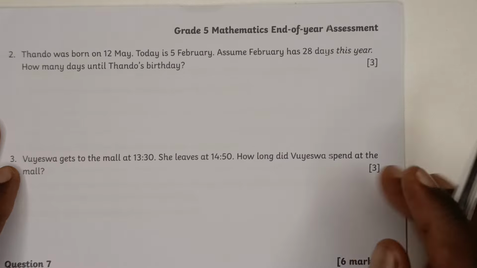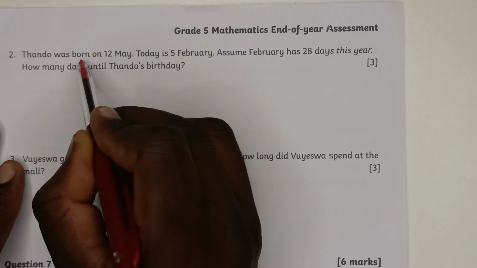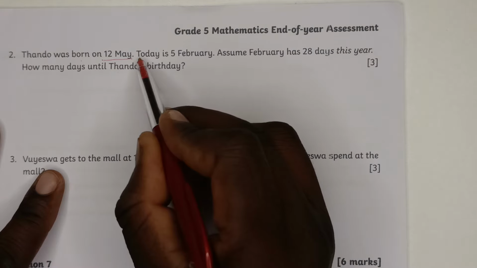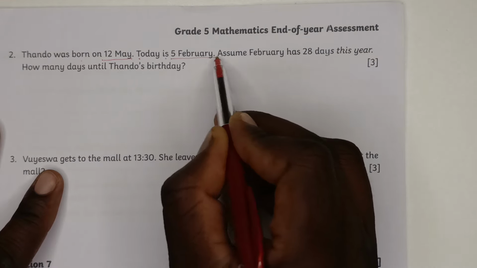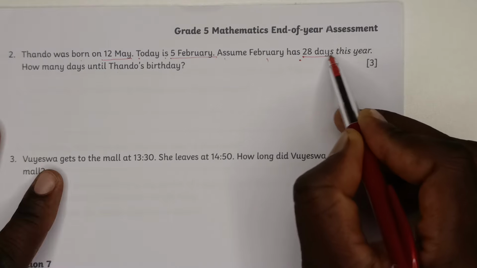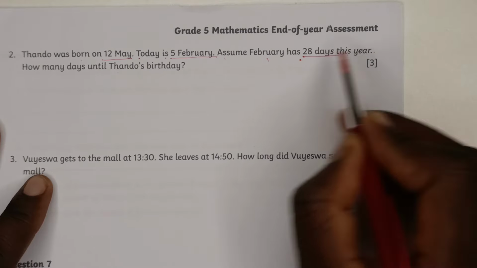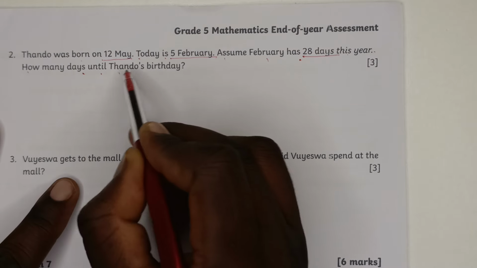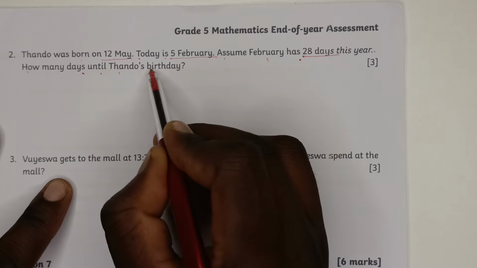2 says, Tando was born on the 12th of May. Today is 5 February. Assume February has 28 days this year. How many days until Tando's birthday?